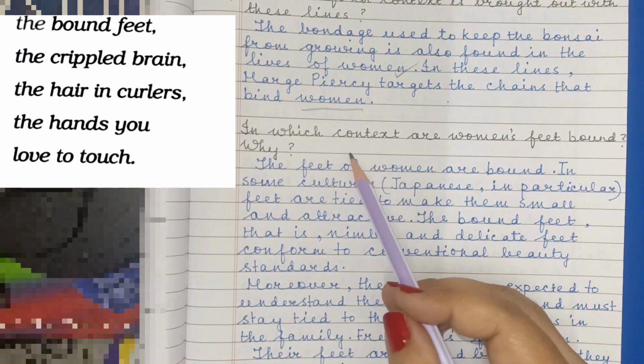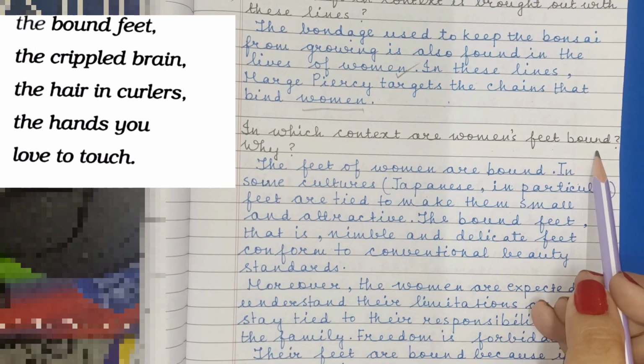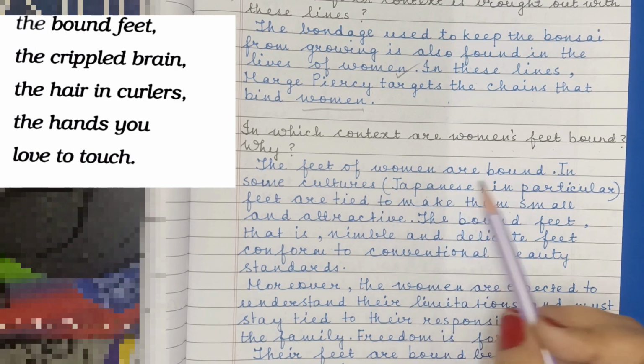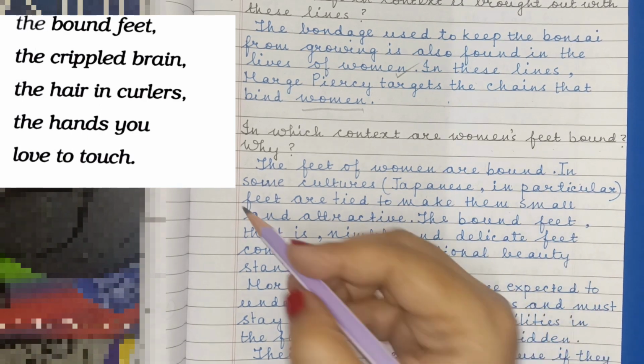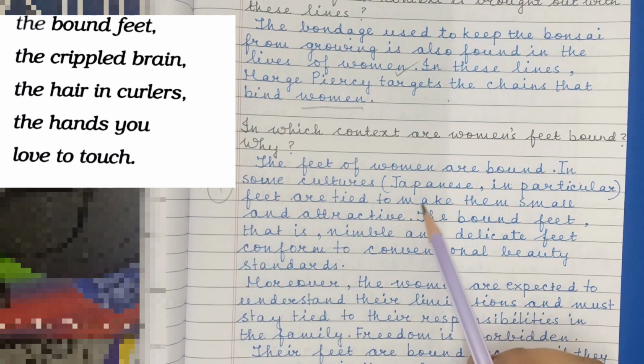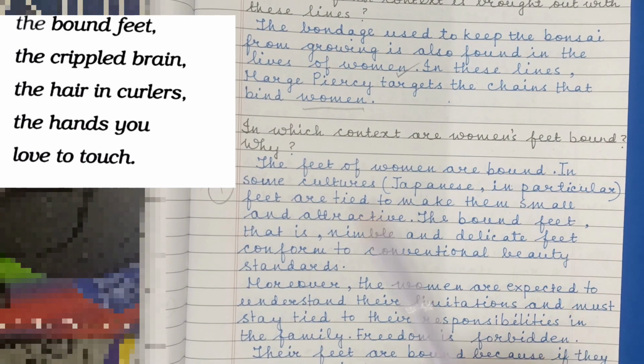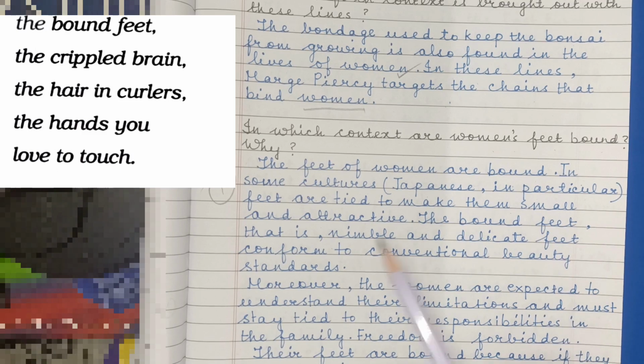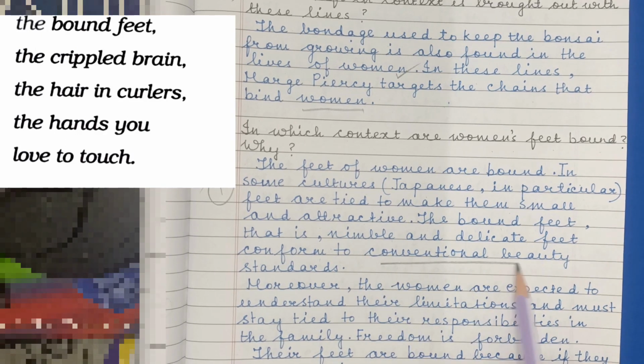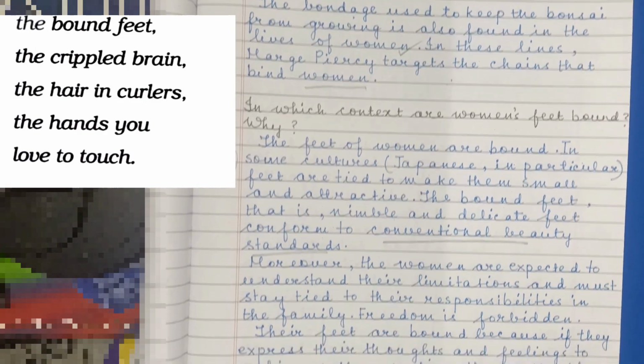After this, in which context are women's feet bound? Why are the feet of women bound? In some cultures, this is the first meaning. In some cultures, Japanese in particular, feet are tied to make them small and attractive. The bound feet, that is nimble and delicate feet, conform to conventional beauty standards.